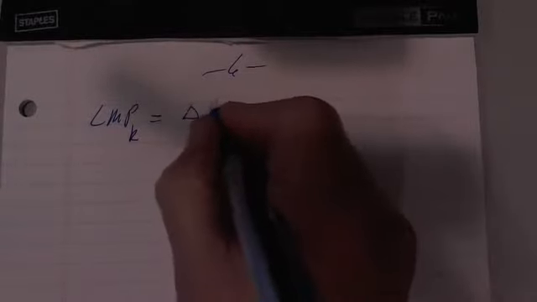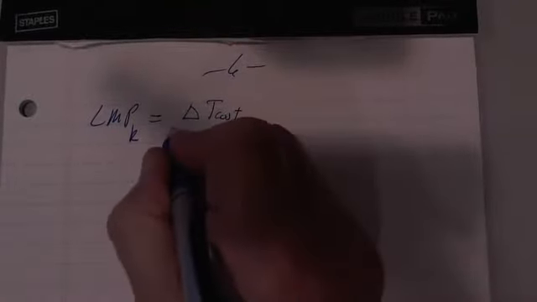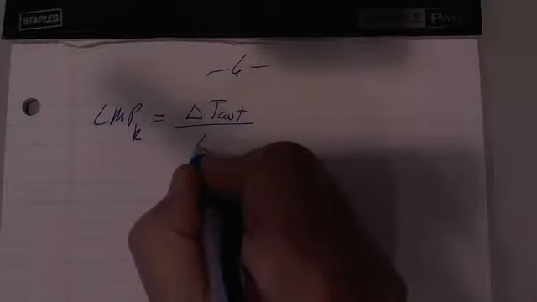the LMP at K is the change in total system cost divided by delta PK. That's LMP. How much does the total system cost change for a delta PK?